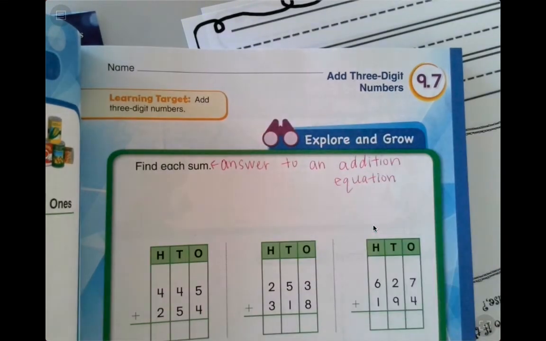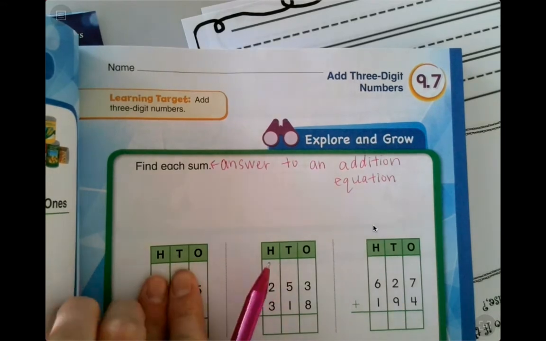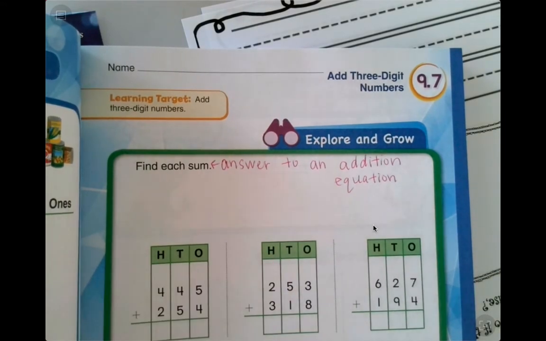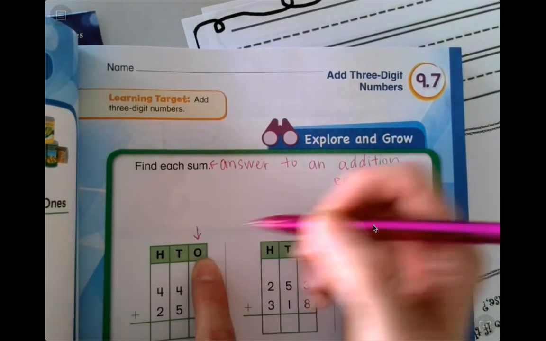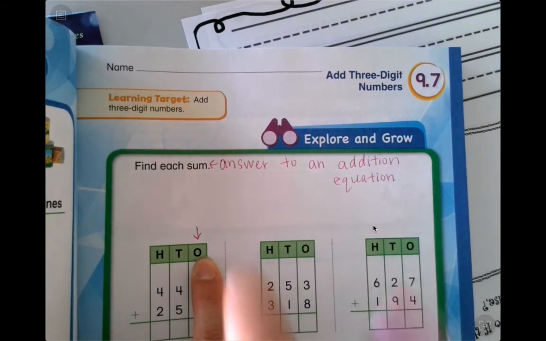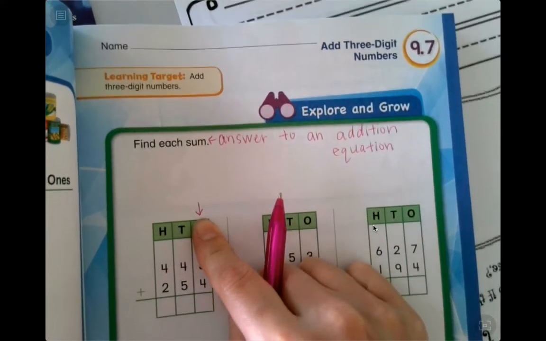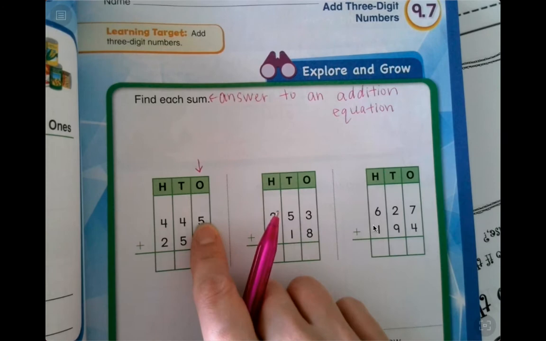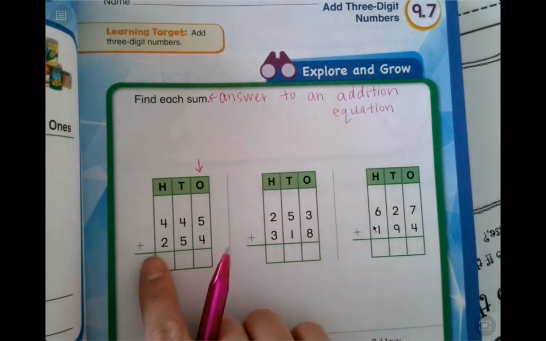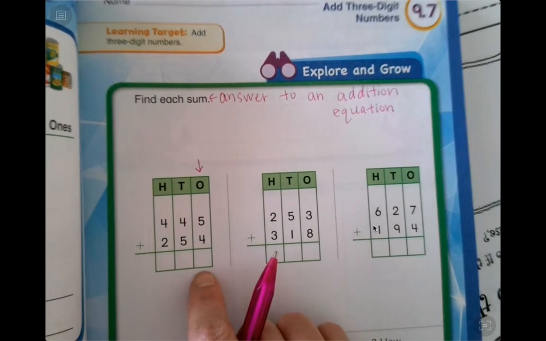That's what we're doing. We've been doing that. You know how to do that. Hello. We're up here. Okay, so what I want you to do is, which place do you have to start with? H, T, or O? You have to start with this O, or else it messes you all up. So I want you to try and find out what the answers are, starting with the ones, 5 plus 4, and what it equals.